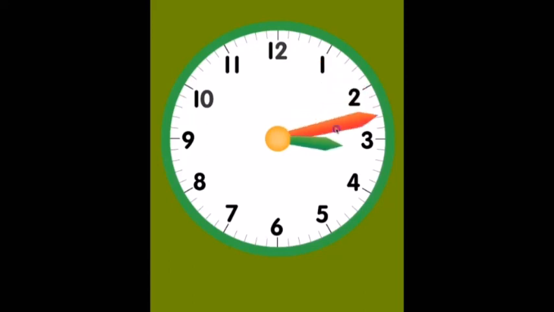What happens if the hour hand is pointing in between 3 and the 4? It is not 4 o'clock because the hour hand has not reached the 4 yet. As long as the hand is in between the numbers 3 and 4, it is still 3 o'clock. Once the hour hand reaches 4, it is 4 o'clock.